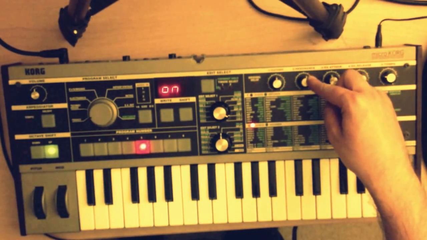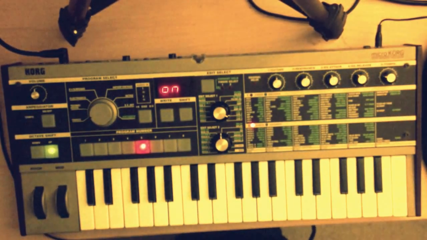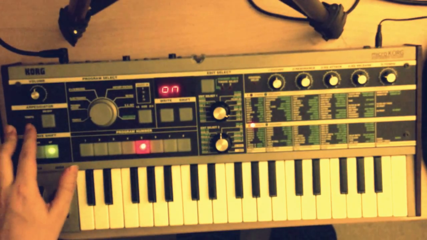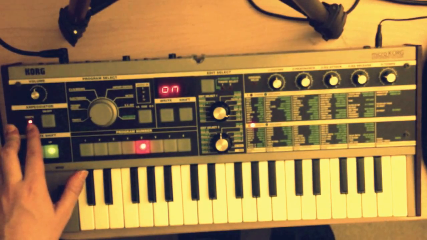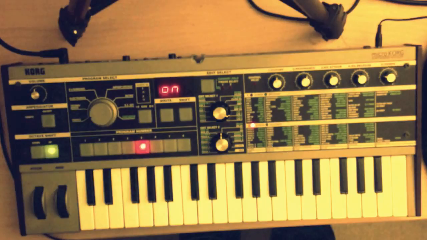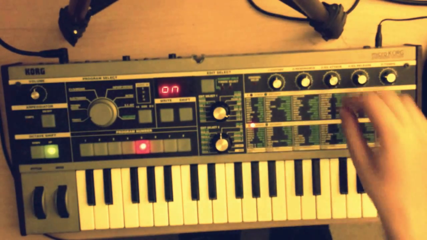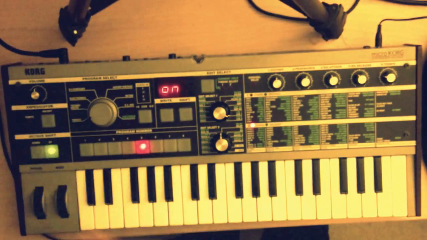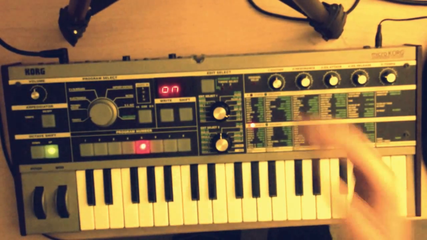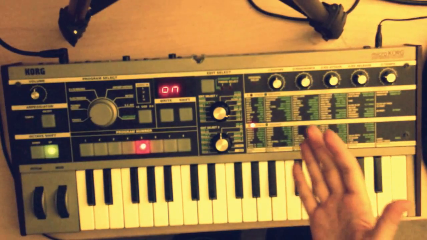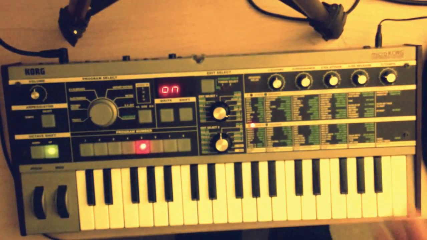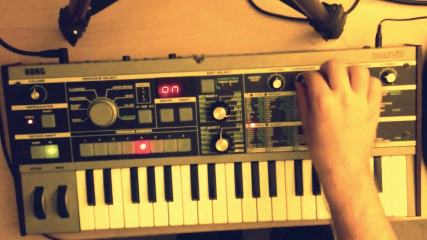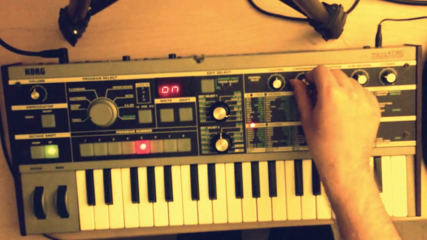So it can sync the delay interval to the tempo of the arpeggiator. I'll look at arpeggiators in the next video. But basically it means that if you're working on a track that has a certain BPM, you can set the delay to match that BPM by setting your arpeggiator to that BPM and then turning on the tempo sync.